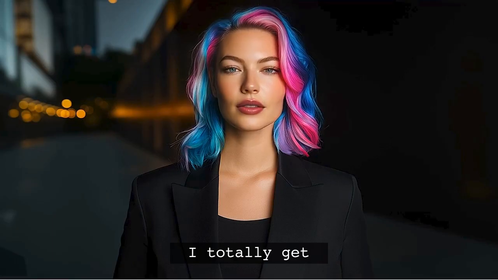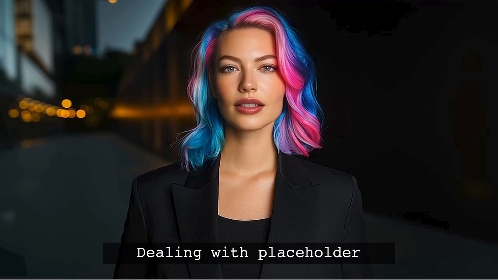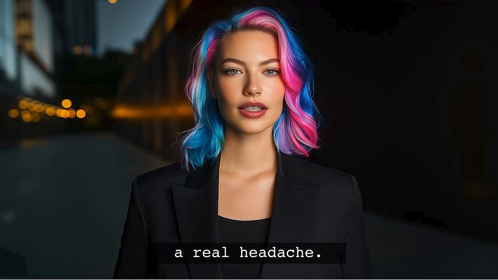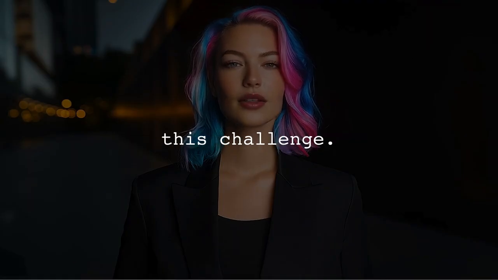I totally get it. You want your app to look polished and professional, but dealing with placeholder images can be a real headache. You're not alone in this. Many developers face this challenge when working with image loading.